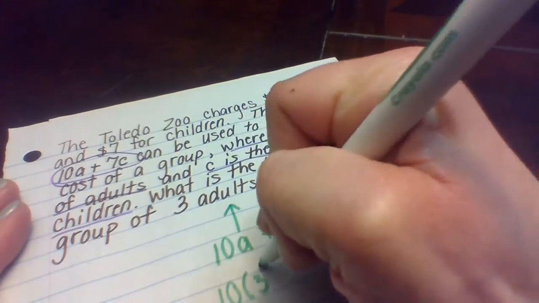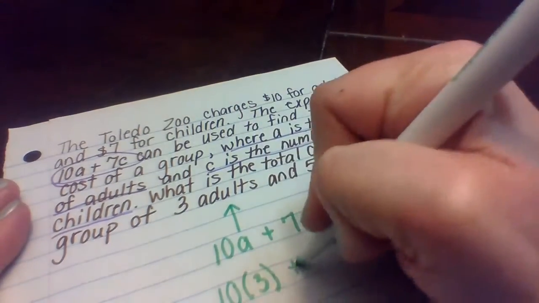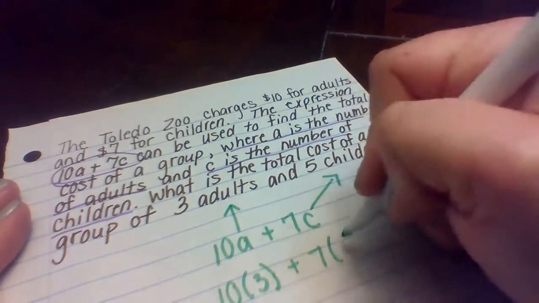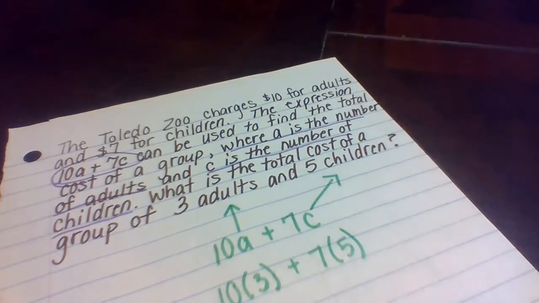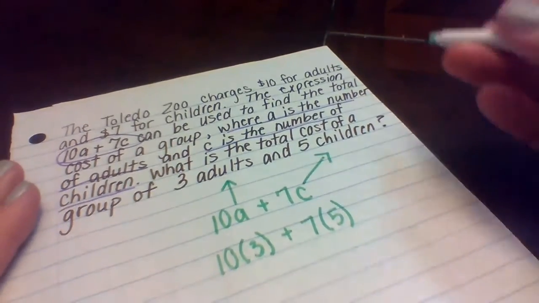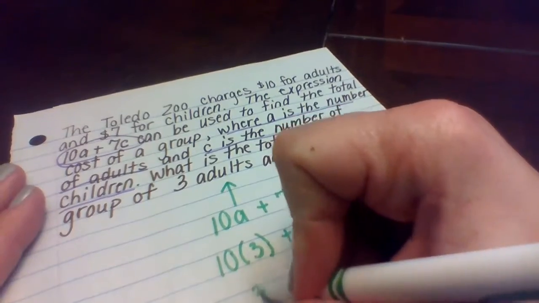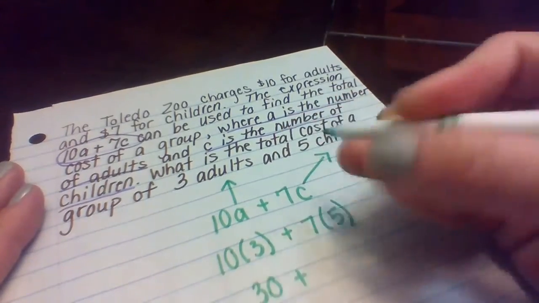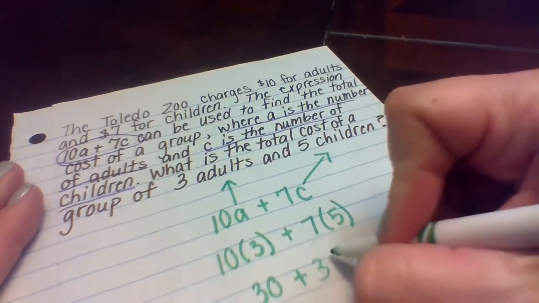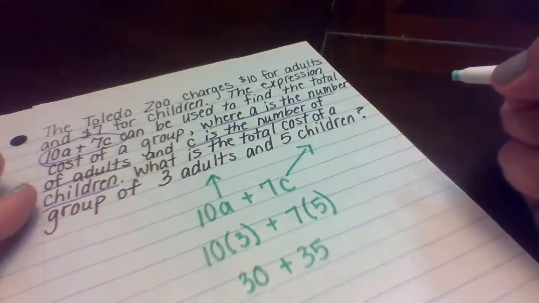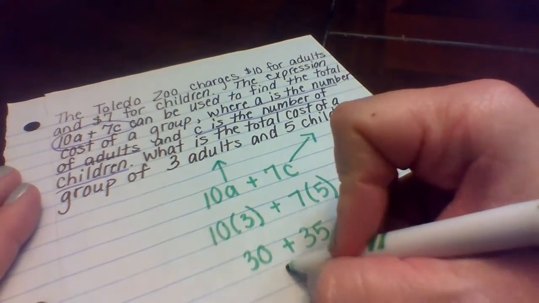So I'm going to plug in a 3 there for A. And 5 children. So I'm going to plug a 5 in there for the children. And then all I have to do is solve. So 10 times 3 is 30. 7 times 5 is 35. I'm going to go ahead and add these two together.